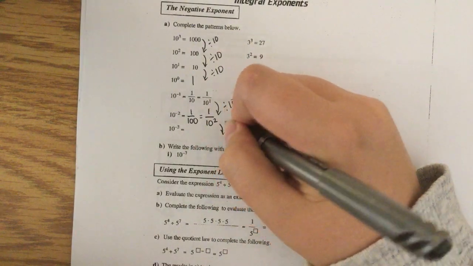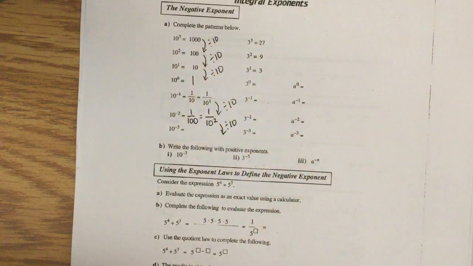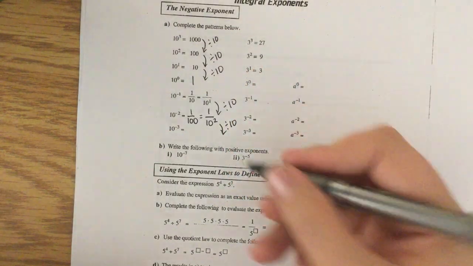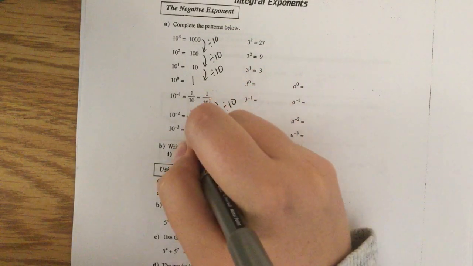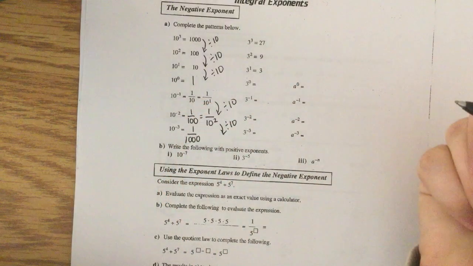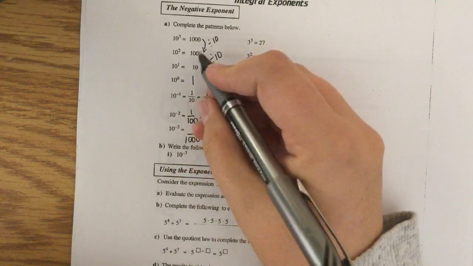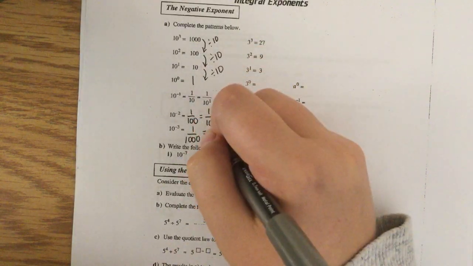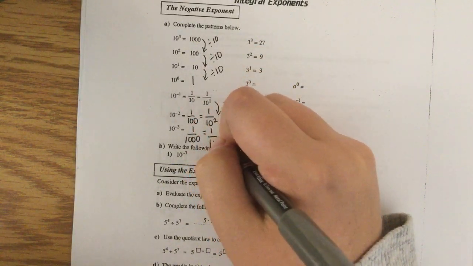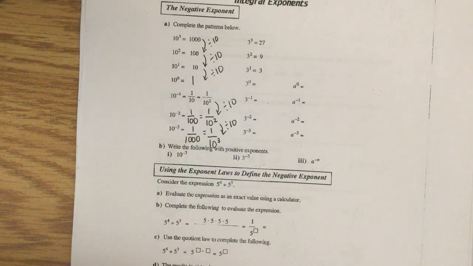And just to verify the pattern one more time, I'm going to divide by 10, and I'll get 1 over 1,000. So 1/100th divided by 10 gives me 1/1000th, and 1,000 is 10 cubed. So this is like 1 over 10 cubed.